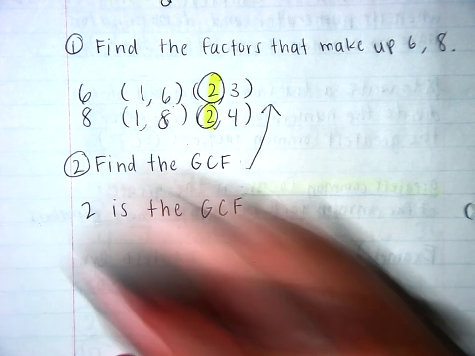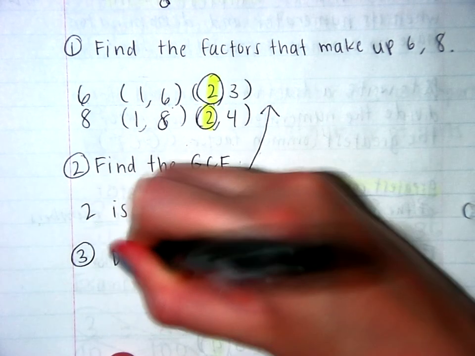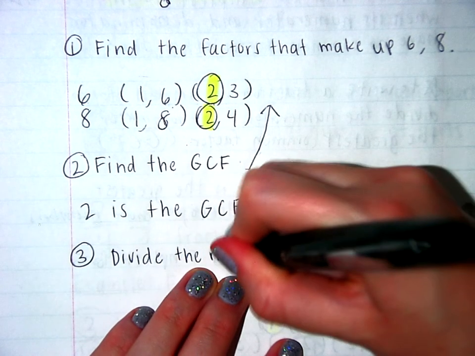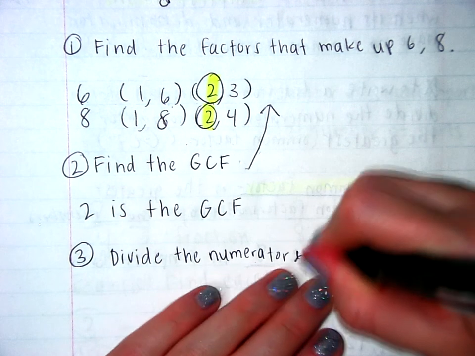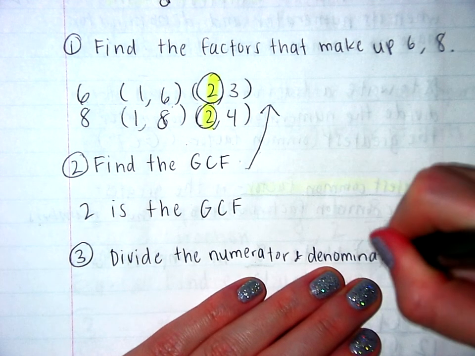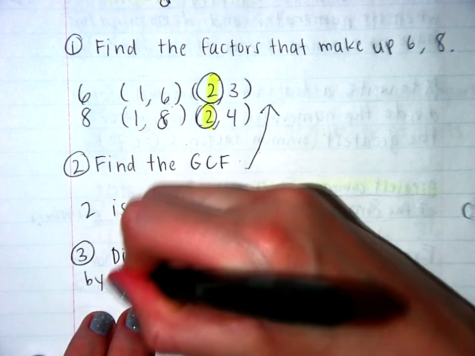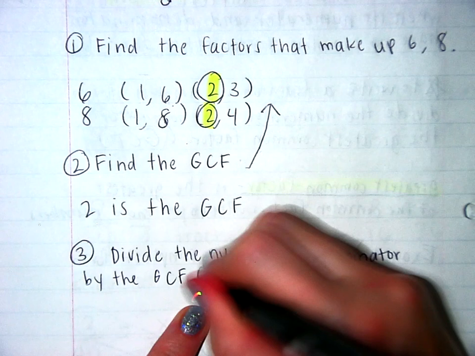Your last step, step 3, is to divide the numerator and denominator by, yes, if you're following along, the greatest common factor, which is 2.